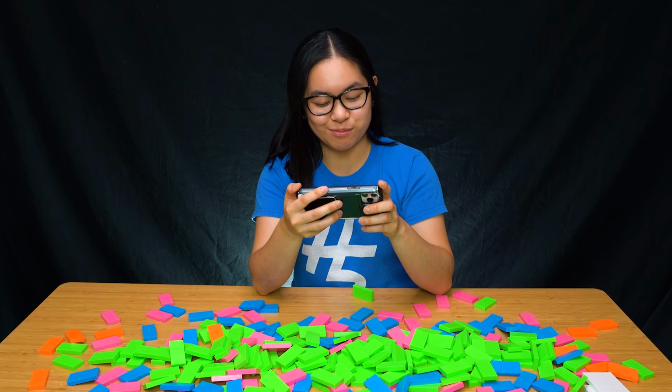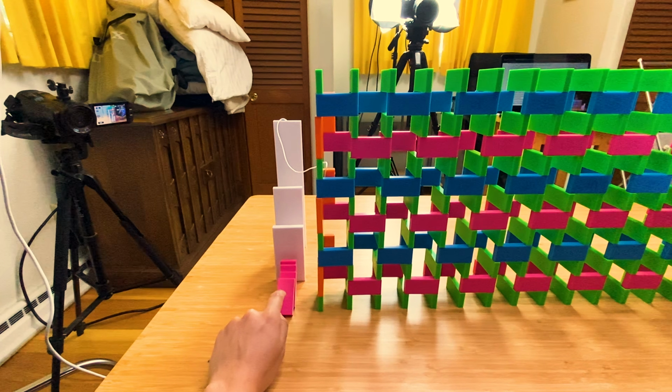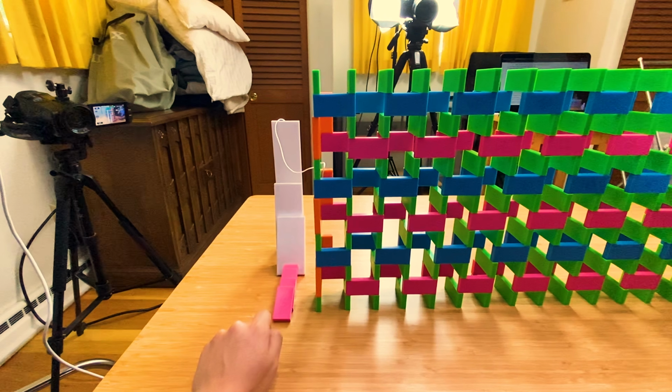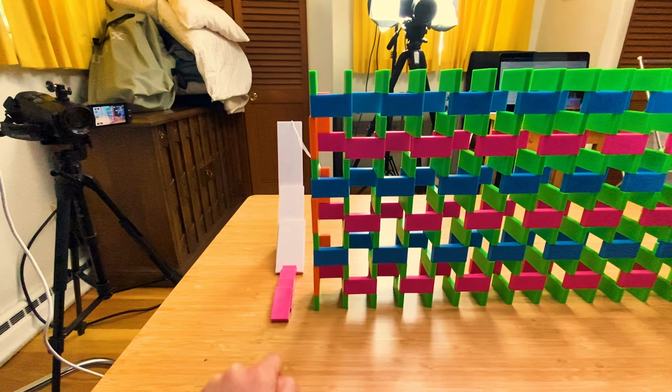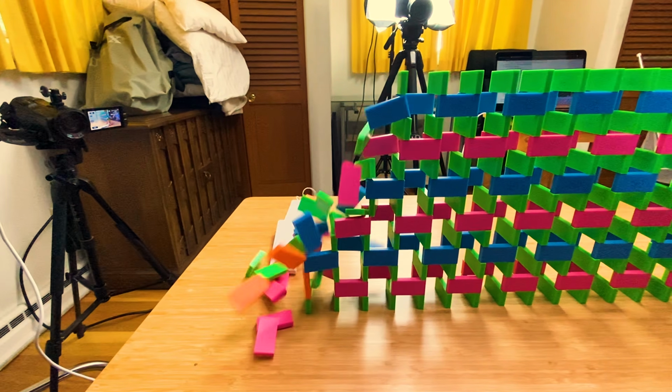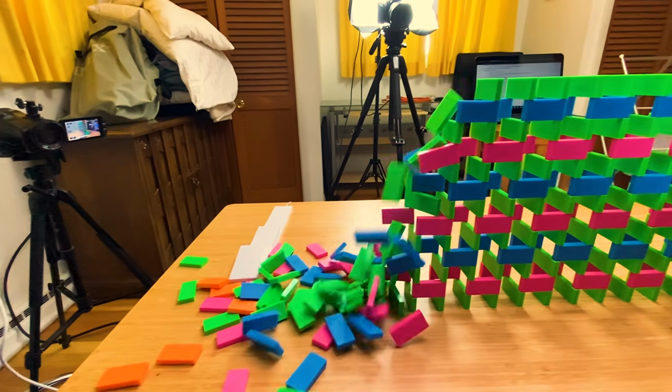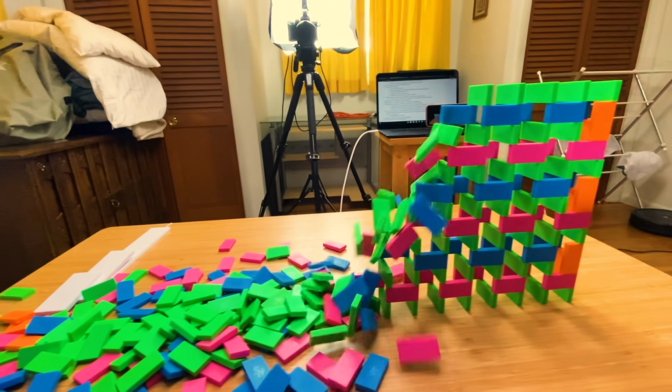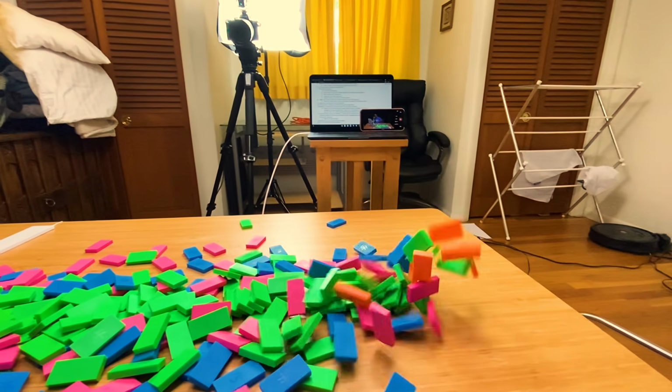So if we watch this back in slow motion, the domino line falls, which triggers the field starters, and that pulls the string, which knocks out the vertical domino. And then once that domino is taken out, there's no more support on top of it, so those dominoes fall over as well. And then that hits more dominoes in the wall to fall out of place, and then that just continues the domino effect.